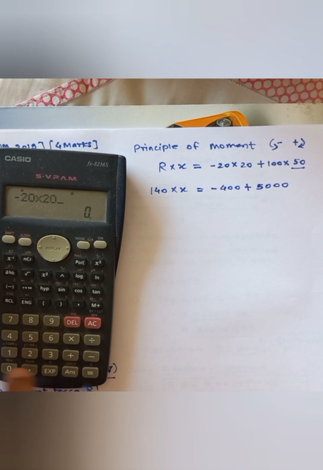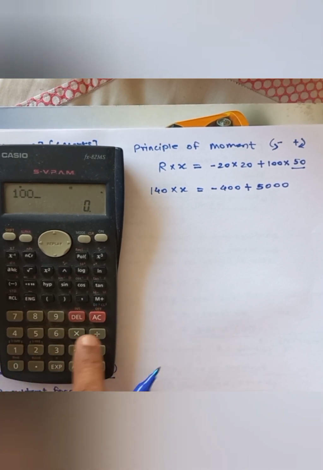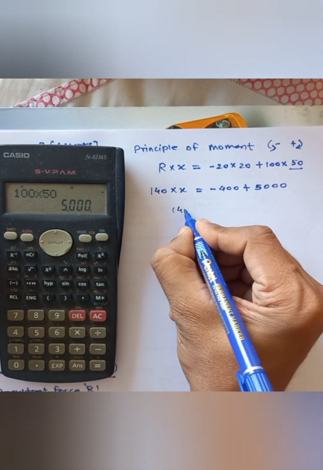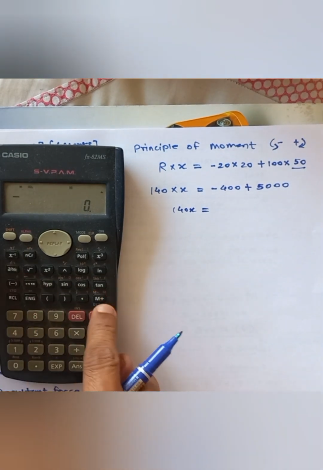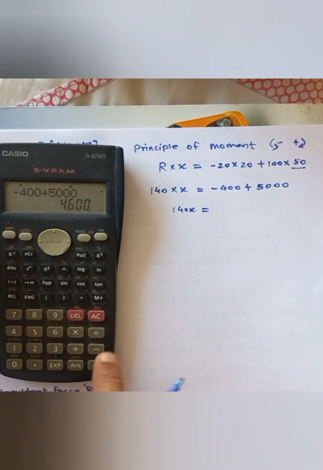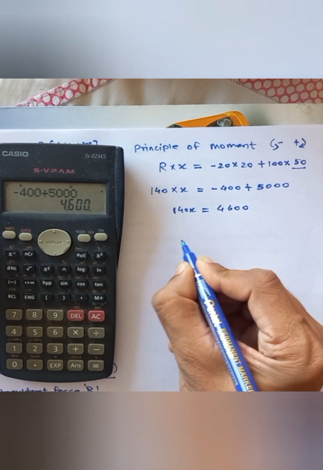Minus 20 into 20 plus 100 into 50, which is 5000. So I get 140x equals minus 400 plus 5000, which is 4600.